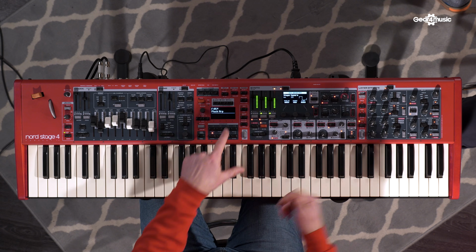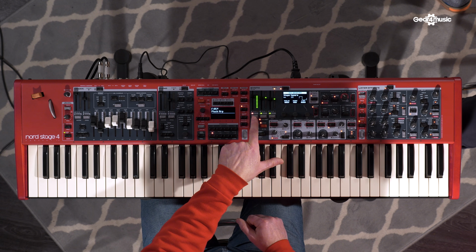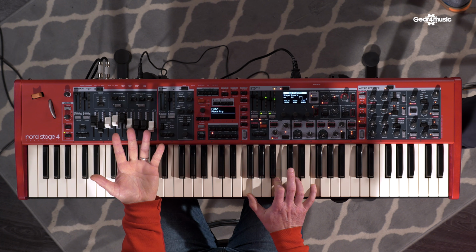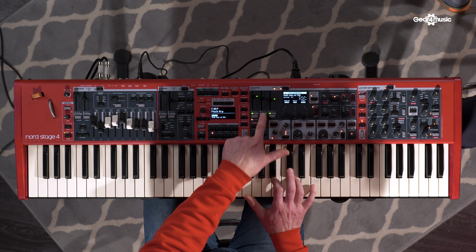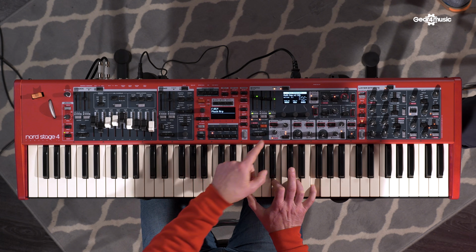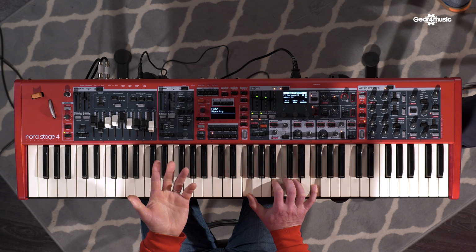Because you're dealing with loads of different sounds, if you press the solo button, now you can see instantly, you only hear the sound that you're editing. So this is useful when you're editing your front panel, your effects, anything like that. You can just like a mixing desk. Really helpful.